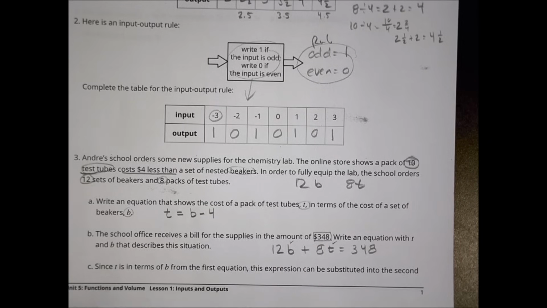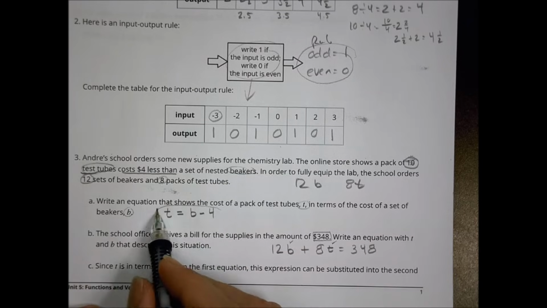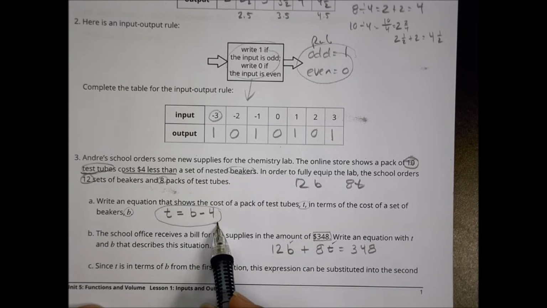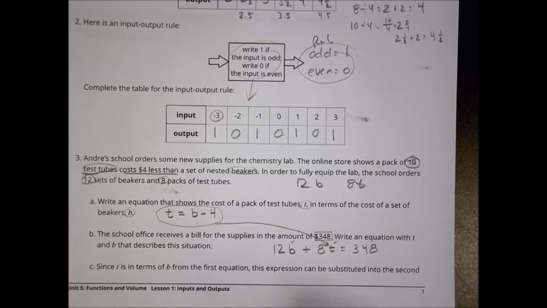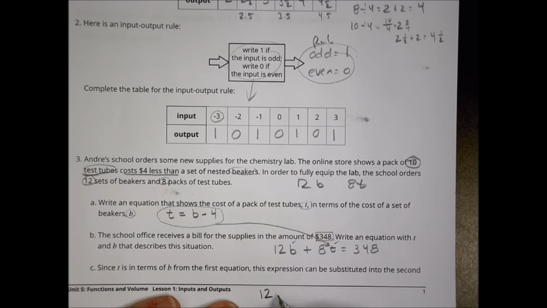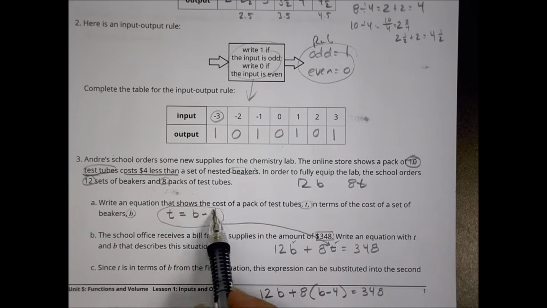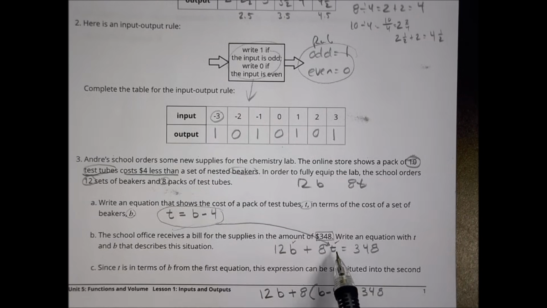Now the next question says, since T is in terms of B from the first equation, this expression can be substituted into the second. Meaning, because I have t equals b minus 4, I can take that value of t and plug it into that one right there. So it would look something like this: 12 times b plus 8 times (b minus 4) equals 348. So we're taking this equation for t and putting it in the place of t.